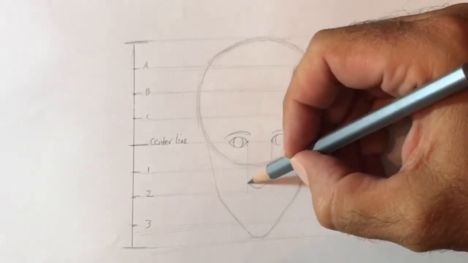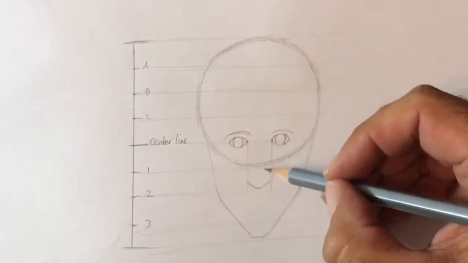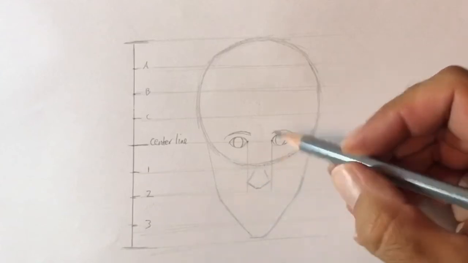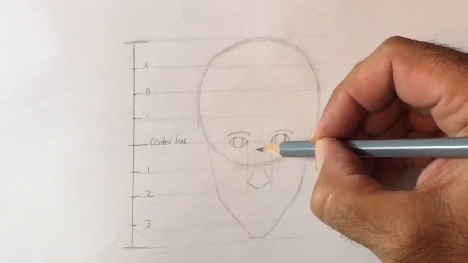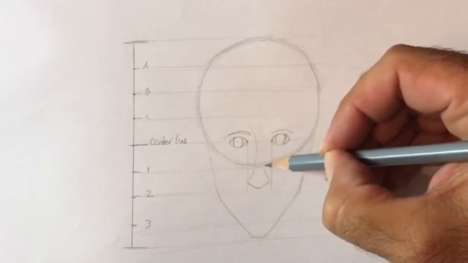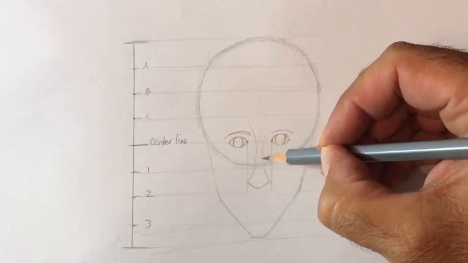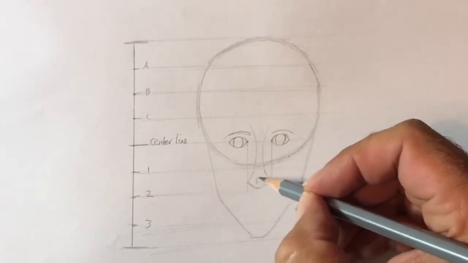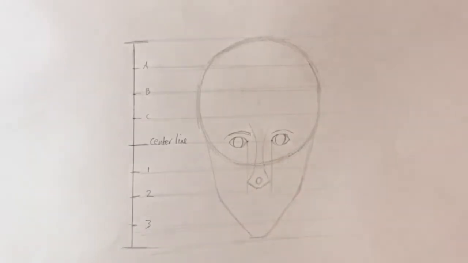We're using the 2 vertical lines to give us the width of the nostrils. So we're going to draw some diagonal lines coming out, which are going to be the same width as the vertical lines, which line up with the tear duct. We're then going to arc a line up towards the eyebrow line, and the eyebrows are going to sit on line C, or just underneath line C.